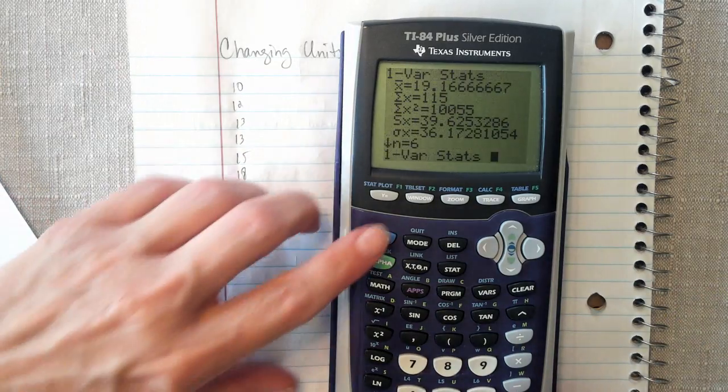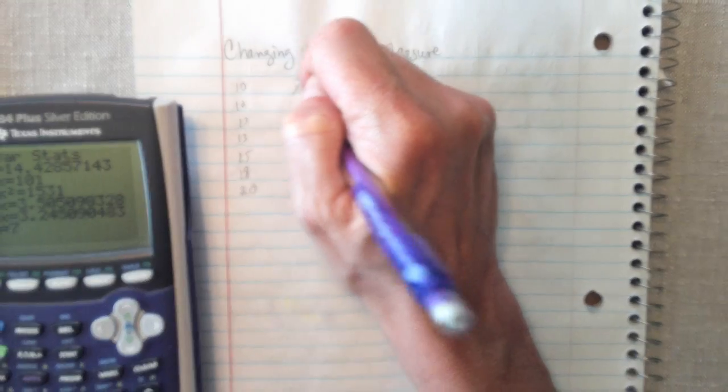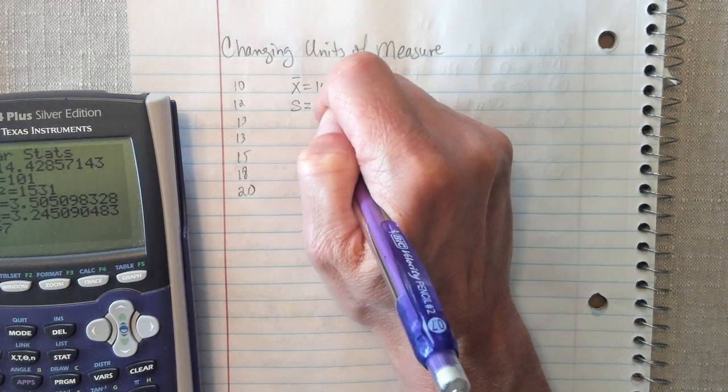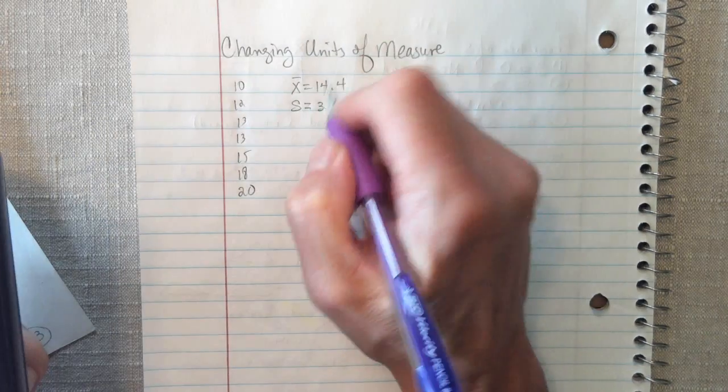I'm going to go into calculate. We're going to calculate list 4, and I'm going to scoot my calculator so that I can write. Our mean is 14.4-ish. Our standard deviation is 3.5-ish.